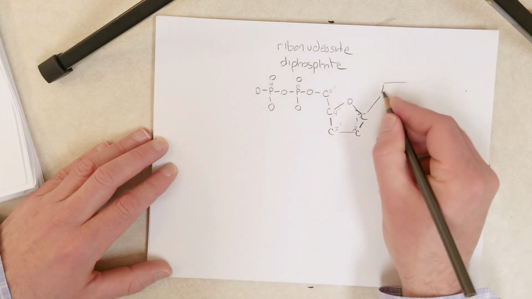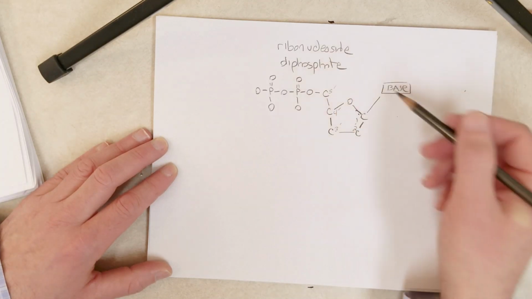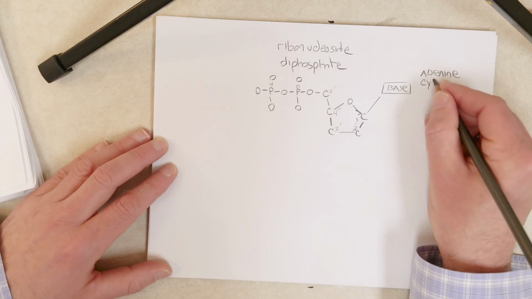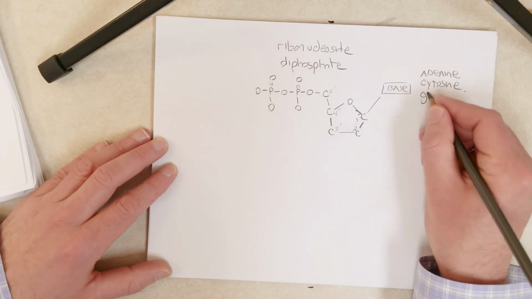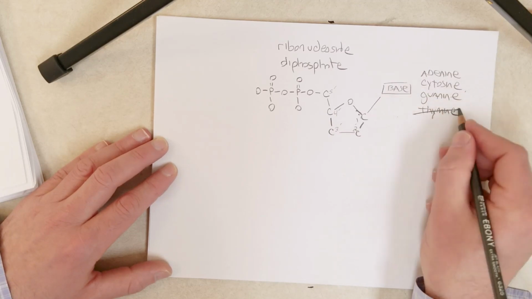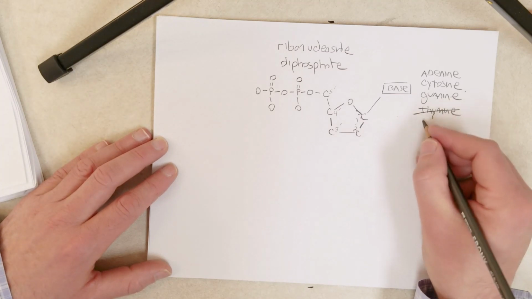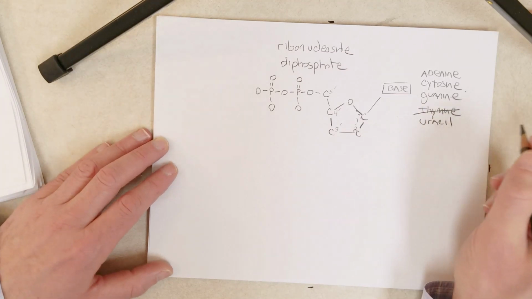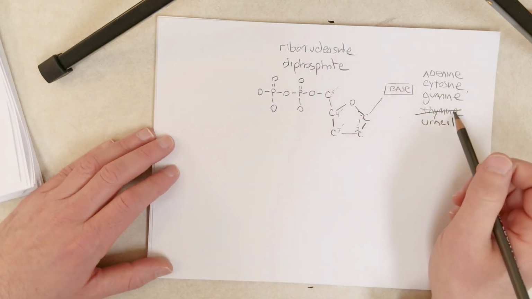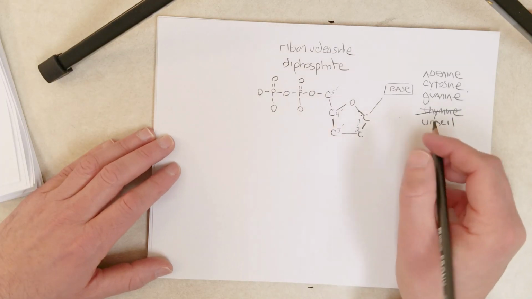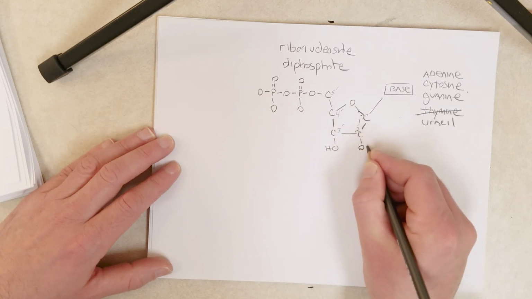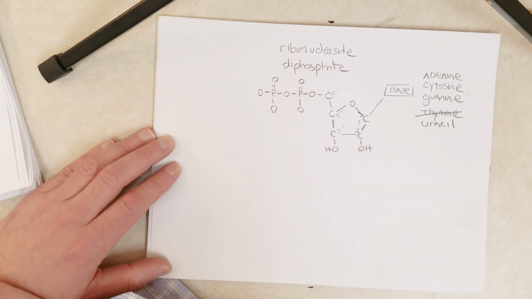This one connects to the base, and we could use any base in here, right? The base could be adenine, cytosine, guanine, thymine, nope, not thymine, tricked you there, and uracil, right? Because we're talking about ribonucleoside diphosphates. And thymine is in DNA, not RNA. So there will be an OH here, and again, because this is a ribonucleoside diphosphate, there will be an OH there.